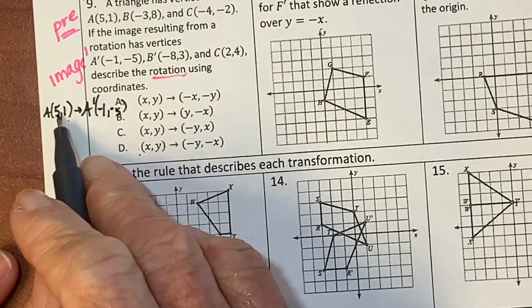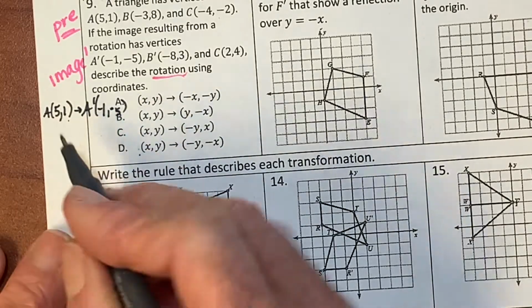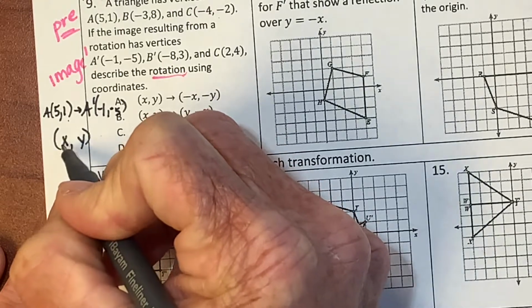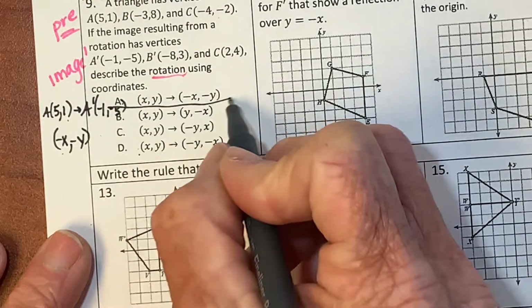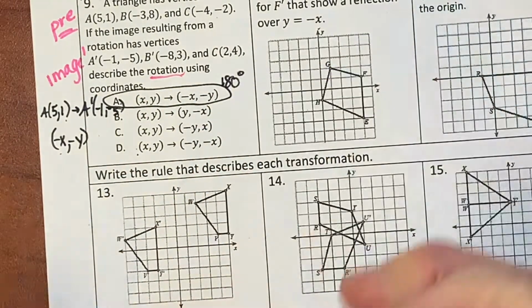Well, what did we do? We swapped out the 1 and the 5. They were both positives, and now they're both negatives, and we switched the signs. So we swapped out the X and the Y and switched the signs. And that's going to be A, our first rule. That is a 180-degree rotation rule.